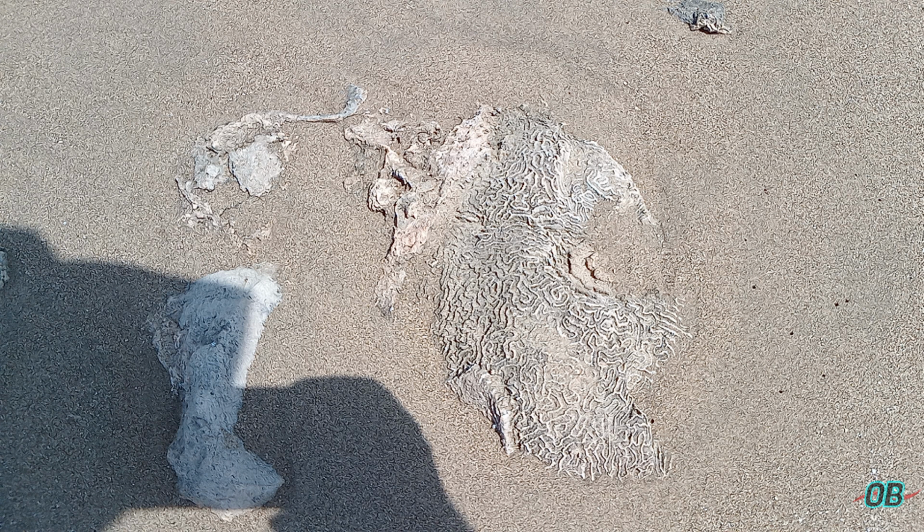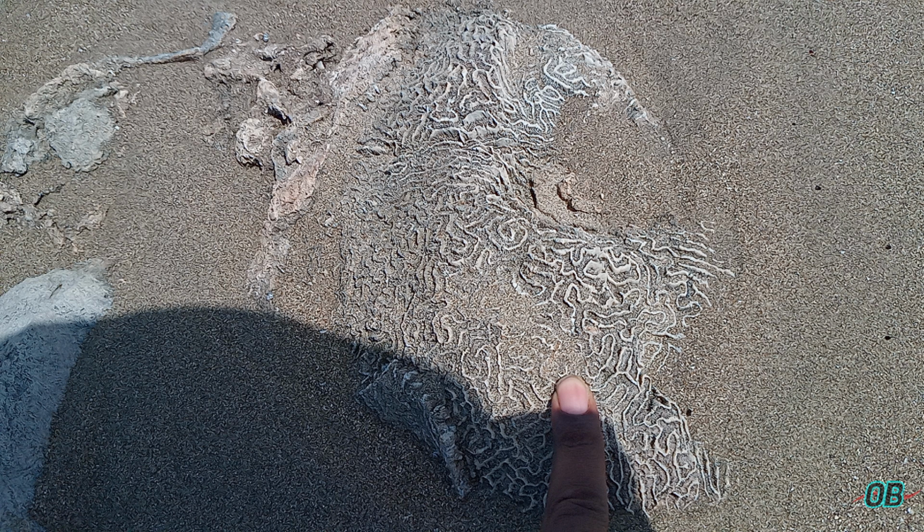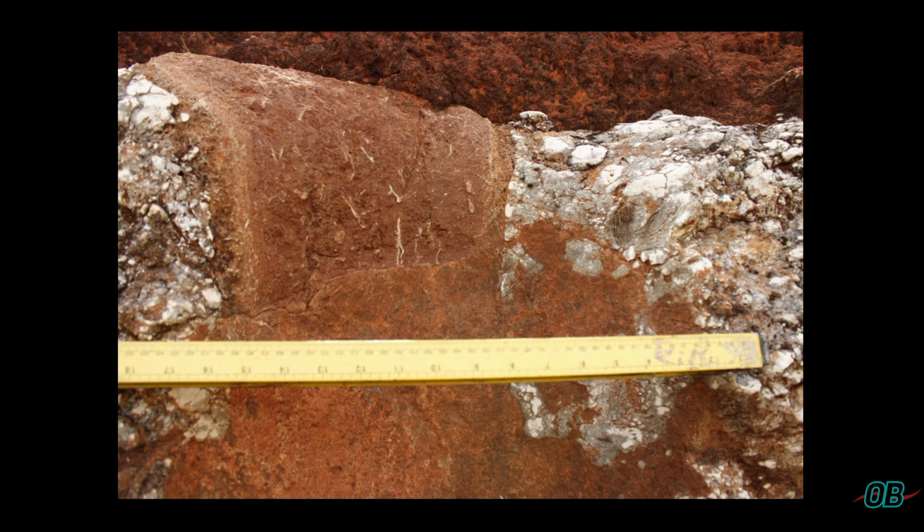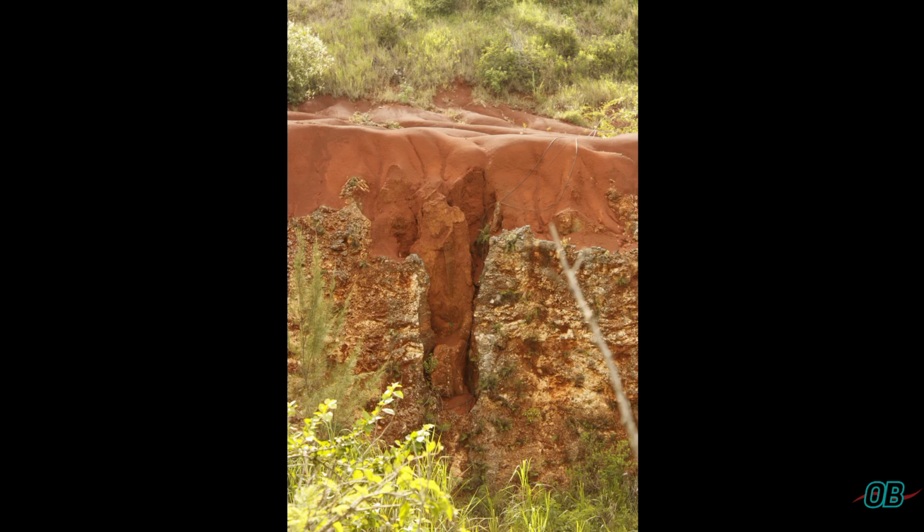I want you to note that what we did is measure the circumference of the vents. And the circumference of the vents at Treasure Beach is similar in size to those vents we measured at locations that included the Nain region as well as up in Hatfield.